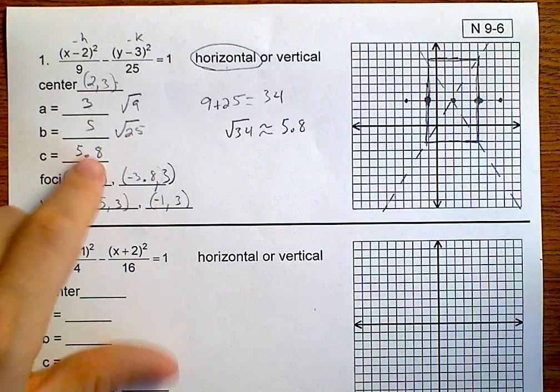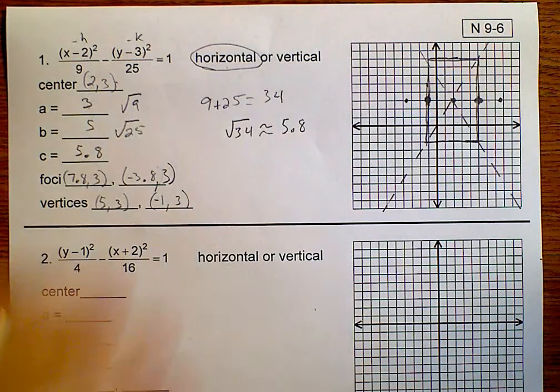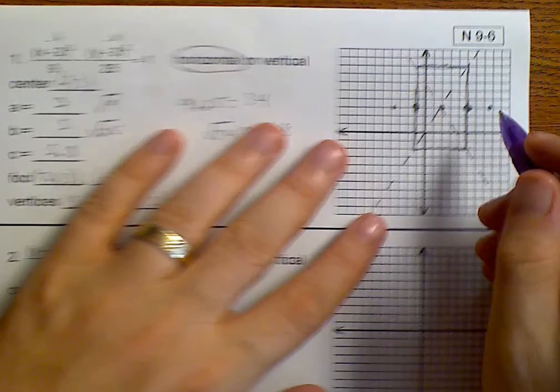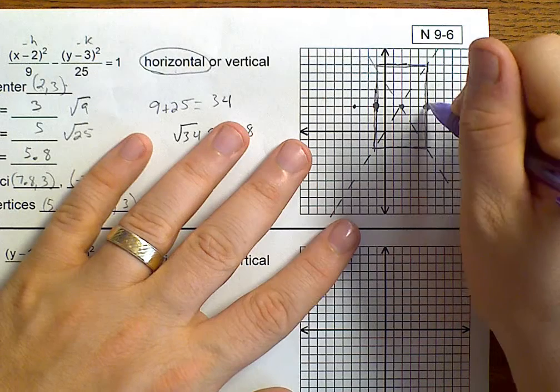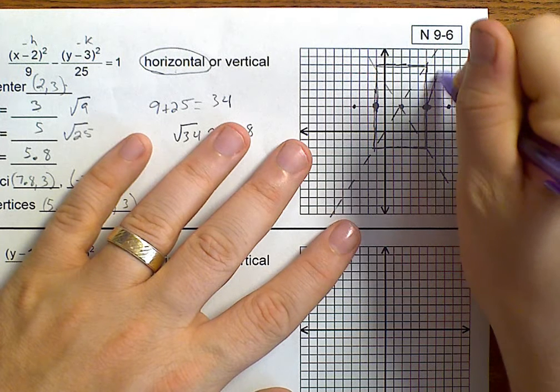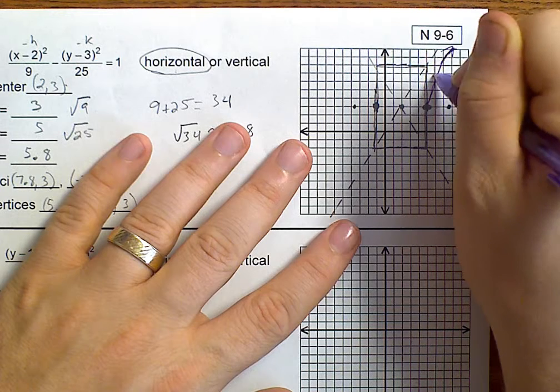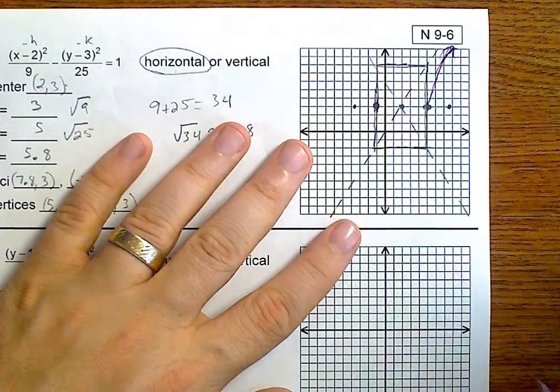Now, there's a lot drawn on this graph, so I'm going to go ahead and use a pen to draw my hyperbola. I'm going to come from the vertex, shoot up, and try to hug my asymptote.